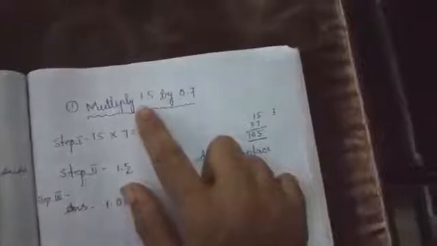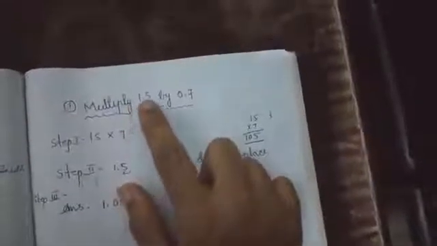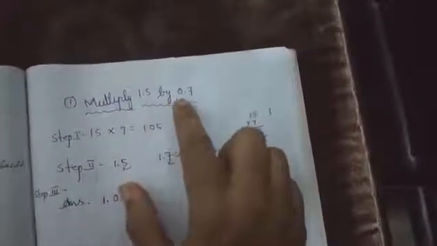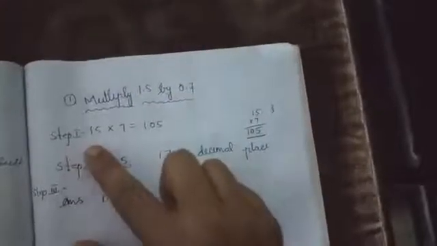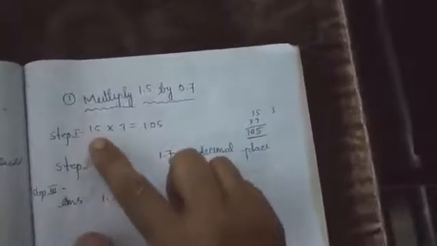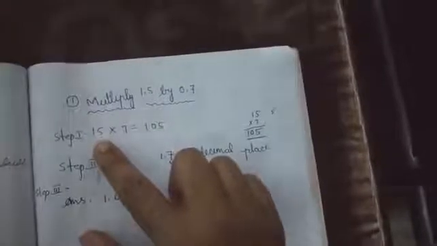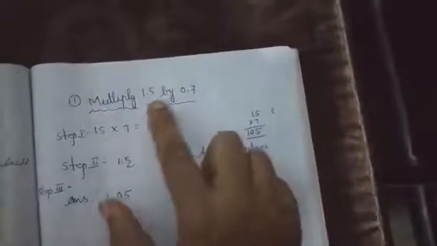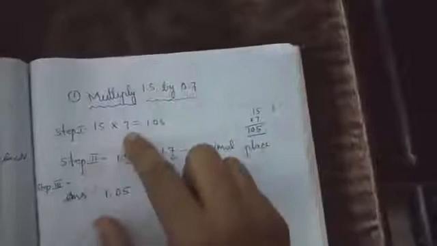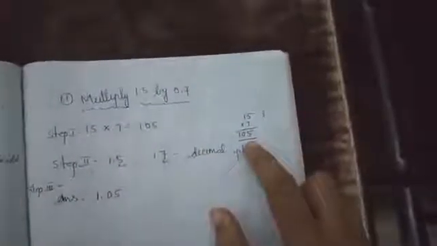The question is: multiply 1.5 by 0.7. In step 1, we write the numbers without the decimal point as whole numbers, then multiply them.